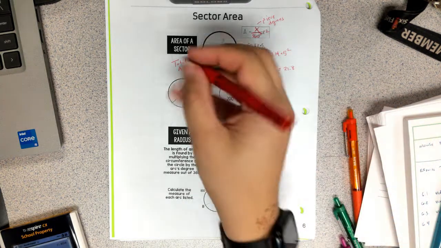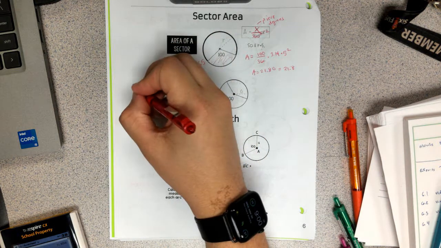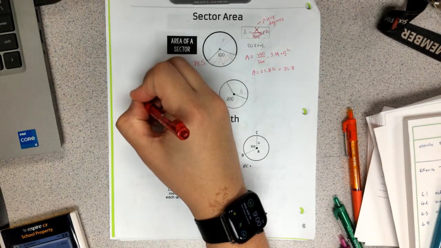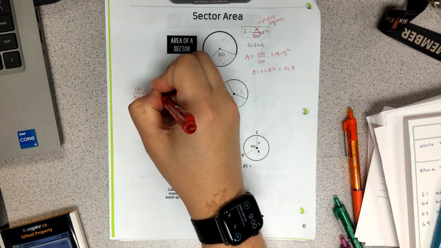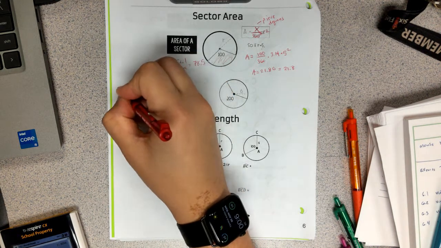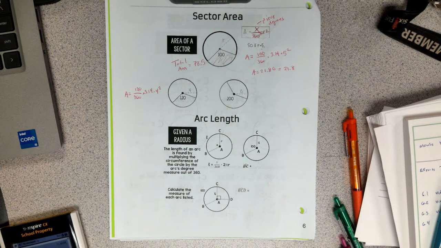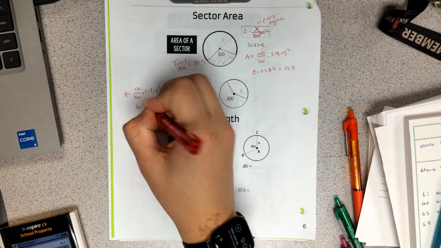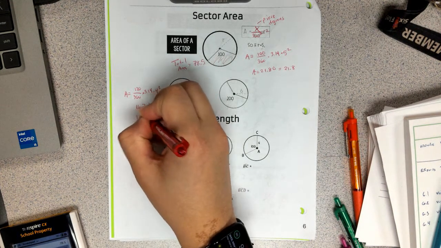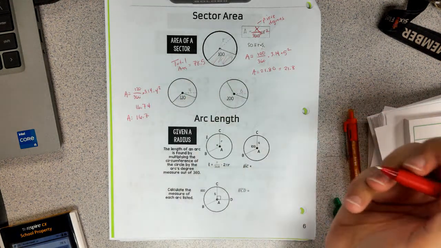Okay, let's do this guy. We have 120 is my x over 360 times 3.14 times 4 squared will equal area. So 120 divided by 360 times 3.14 times 4 squared results in 16.74, which is 16.7 as our area.